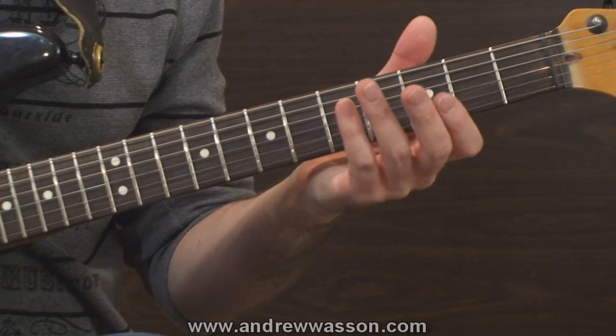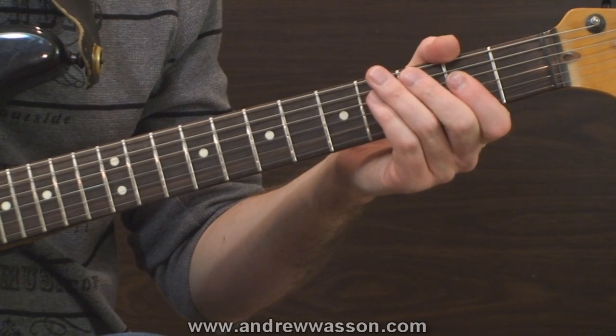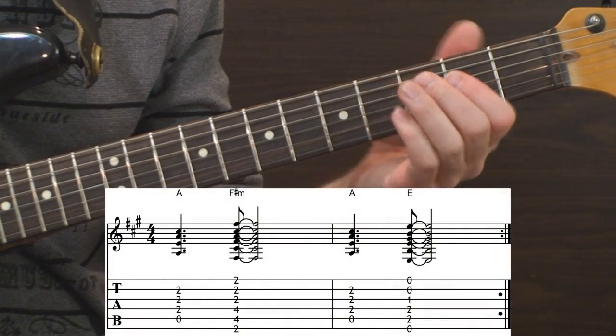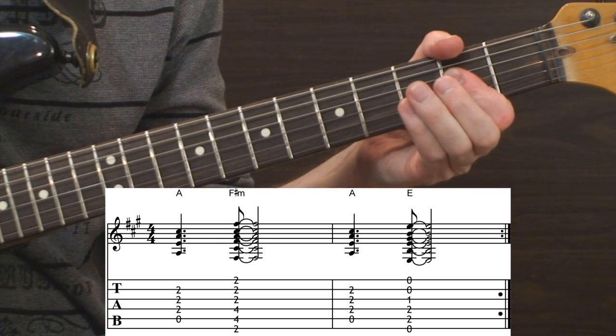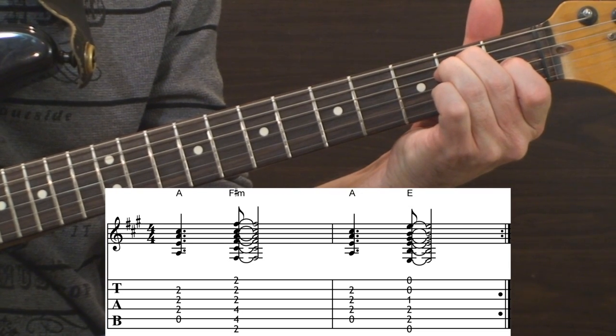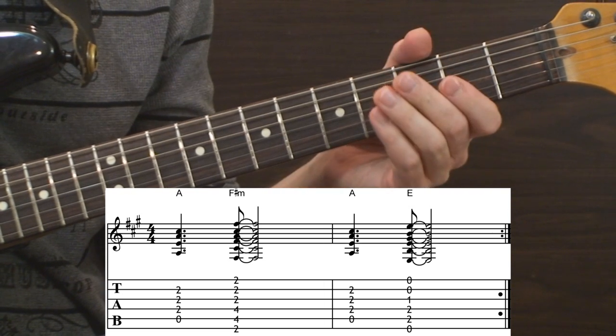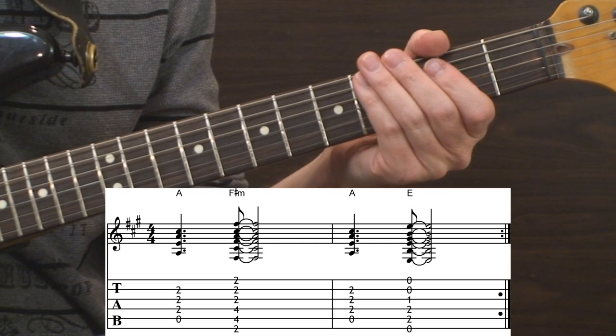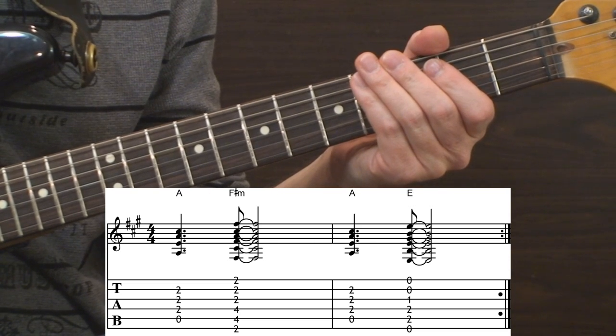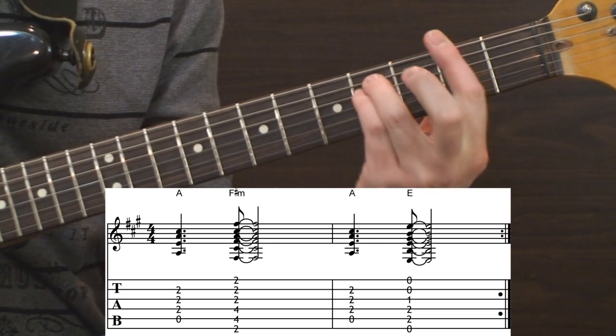In my first example, I have a basic A major scale example starting on the tonic chord of A, and then it moves to the 6th chord of F sharp minor, goes back to A, and then heads to the 5 chord of E major. So this is just basic Ionian mode, and it's in the key of A major. It sounds like this.